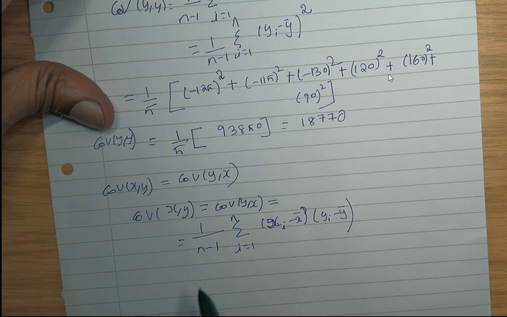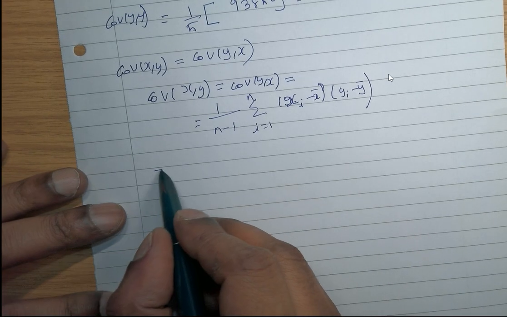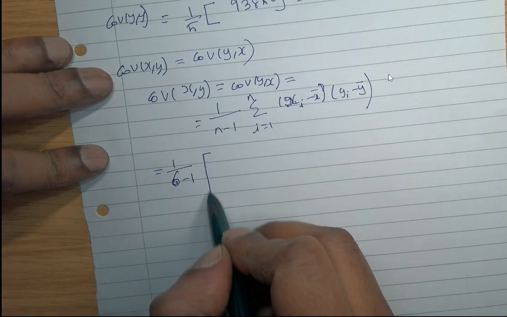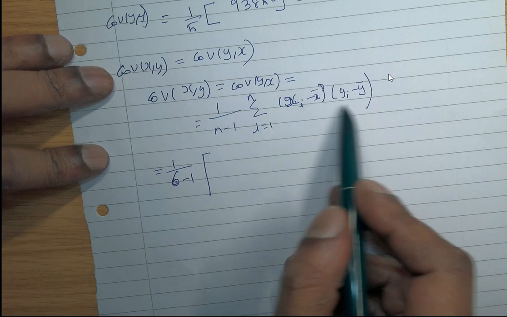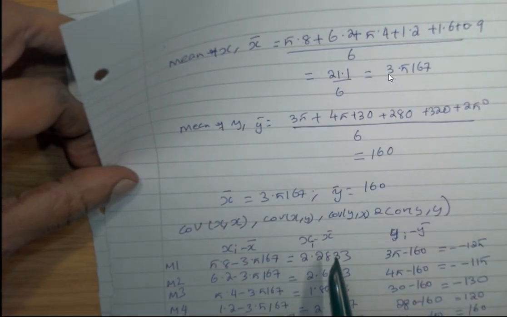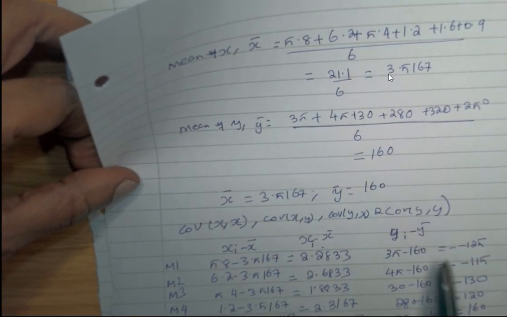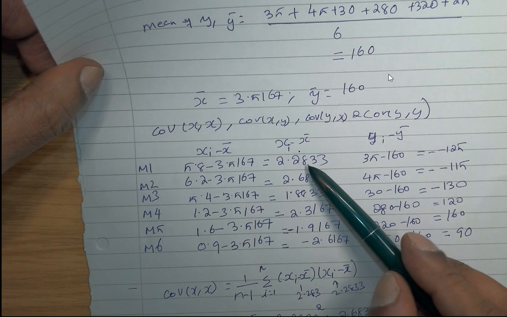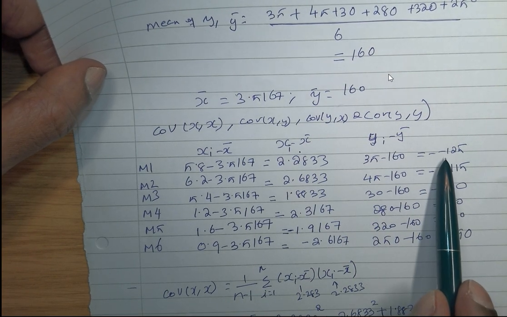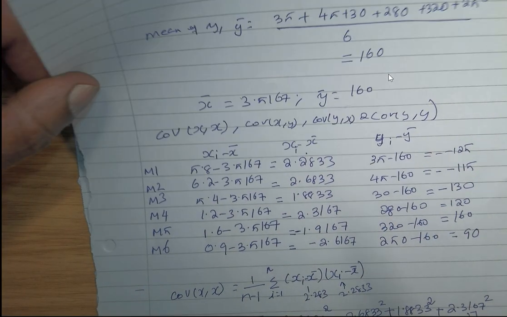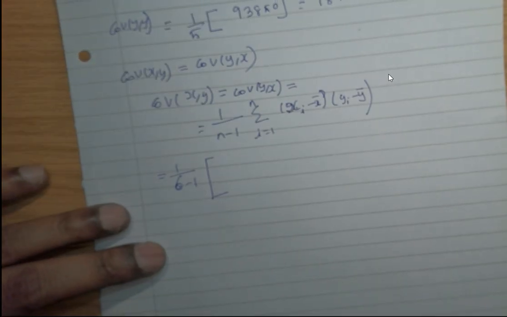This is really easy to calculate, isn't it? So it is 1 by 6 minus 1, and summation means you have to sum the product of these two. We already calculated xi minus x mean and yi minus y mean, so we just multiply these two and sum all the values. We multiply this one by this, plus this one by this, plus this one by this. So let's do that.